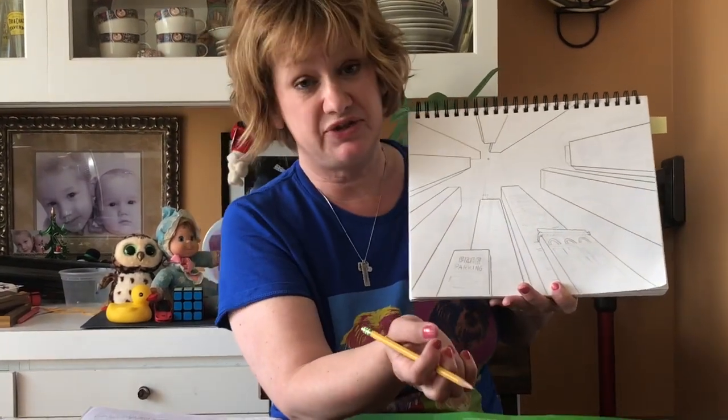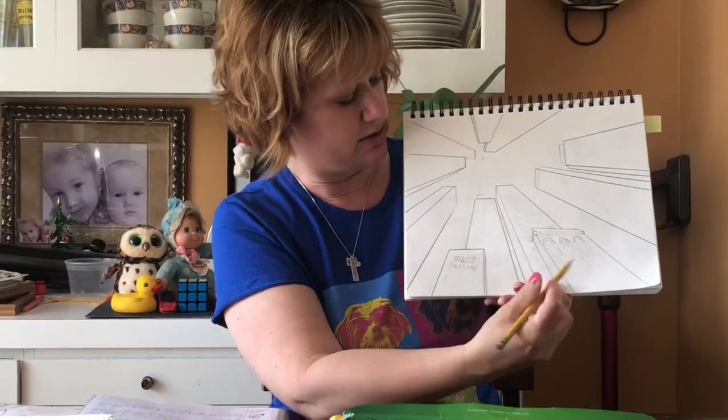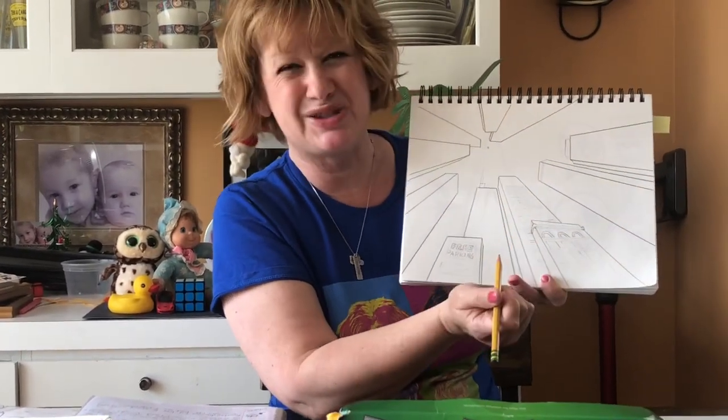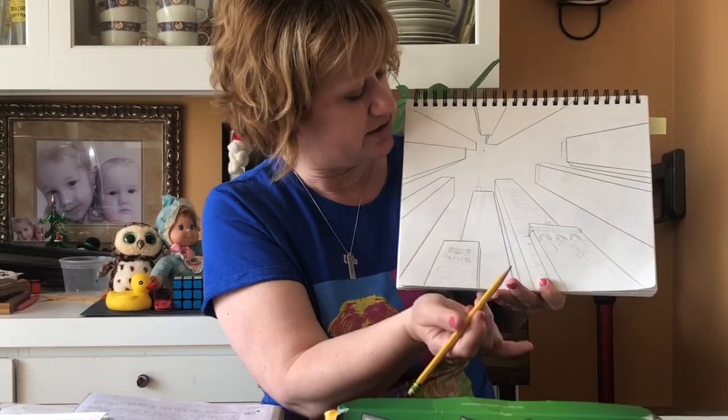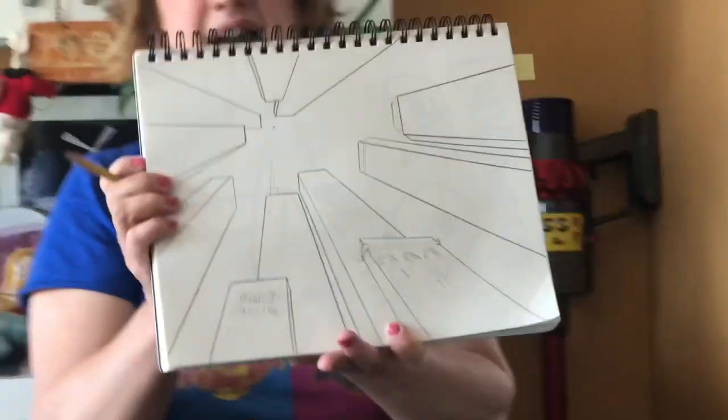You're seeing the front of the building as well as the side of the building. And of course, the fun part, when you're all done creating as many buildings as you want, is adding the detail, and that's the part I'm on right now. Architectural details, windows, signs, things like that.